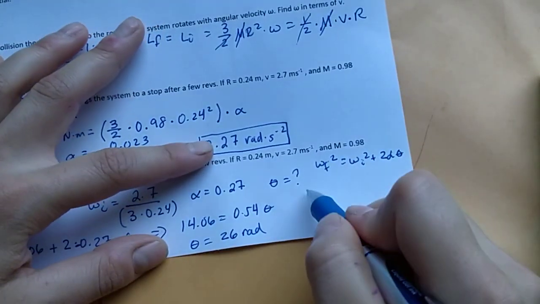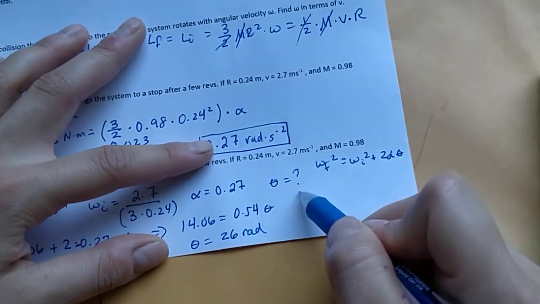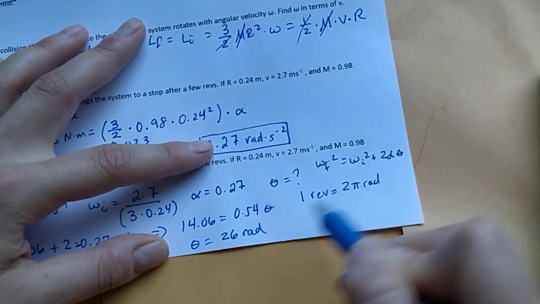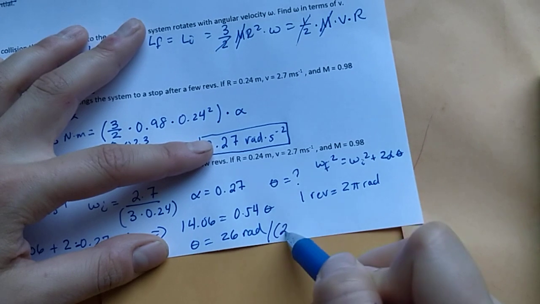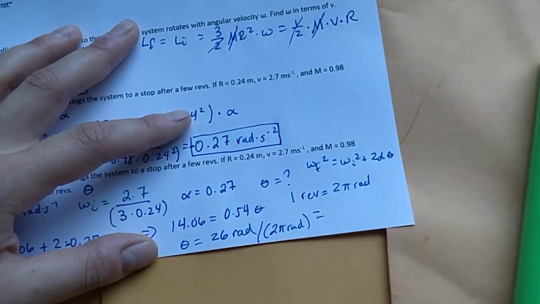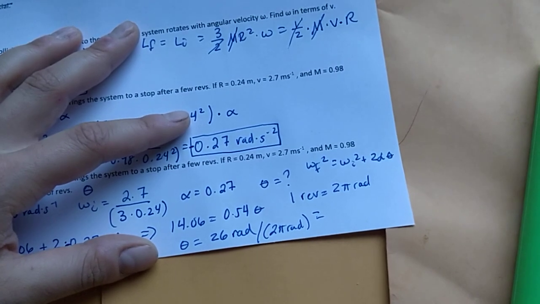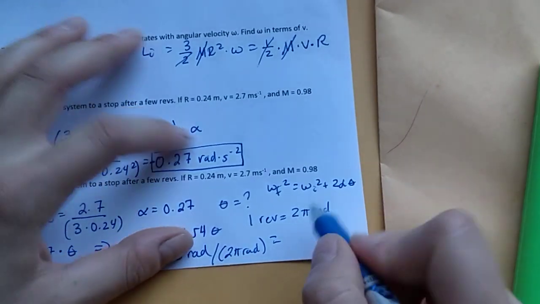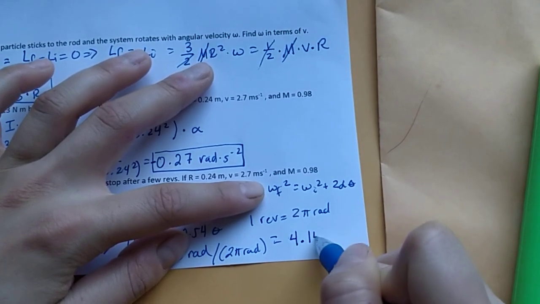Okay? And remember, 1 revolution equals 2 pi rad. So I'm going to divide this by 2 pi rad to get the revolutions. So 26 divided by 2 times pi, and I get 4.14 revs before this thing comes to a stop.